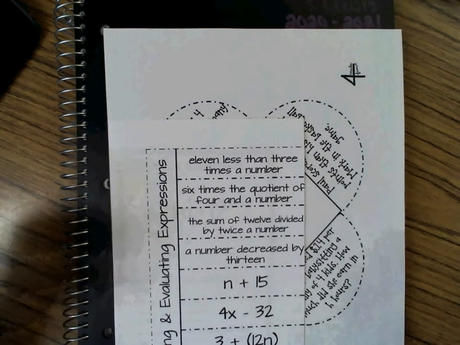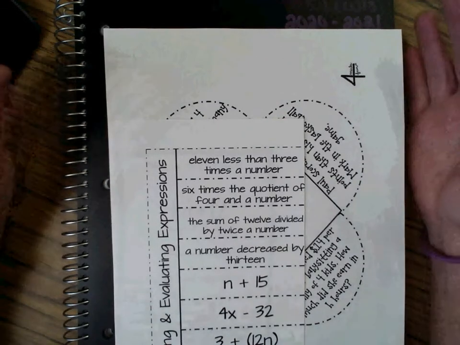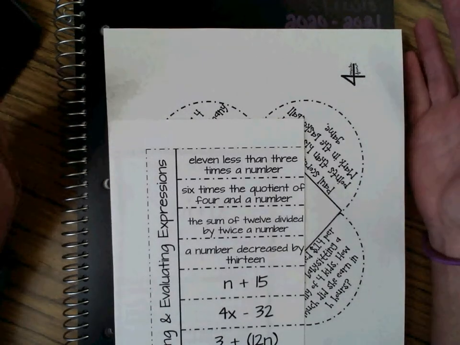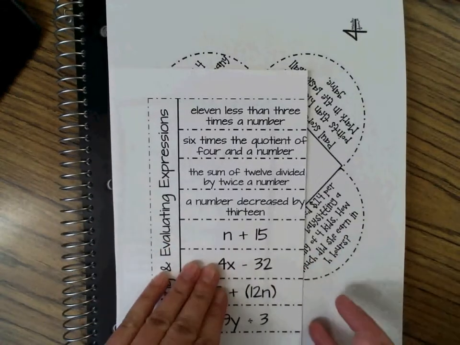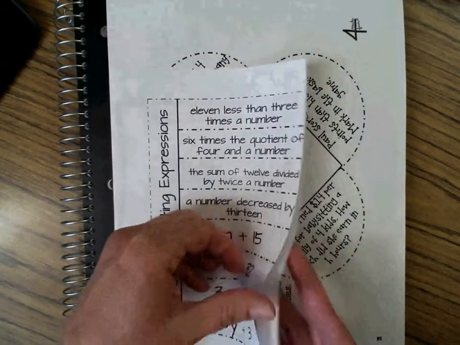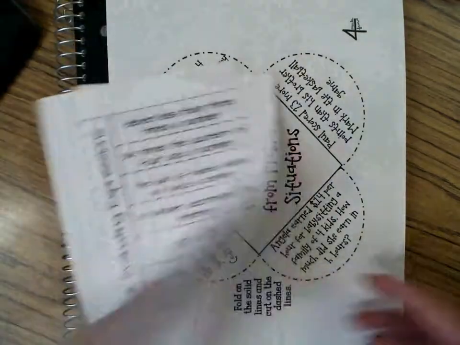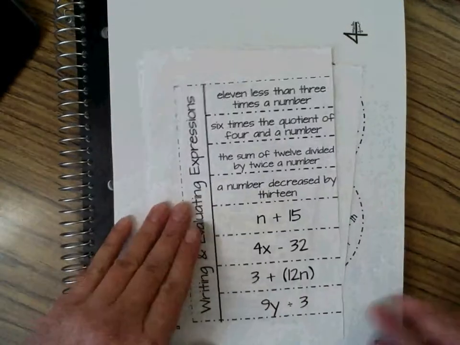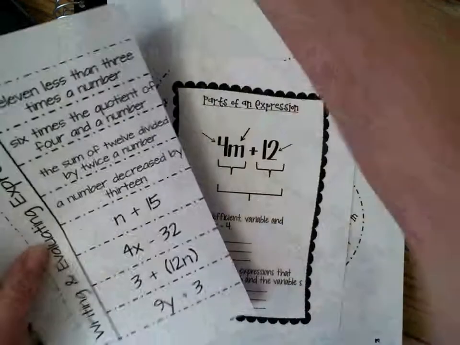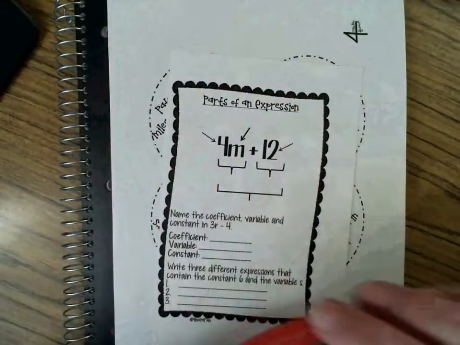Okay, good morning, sixth grade again. Here are our notes for parts of algebraic expressions and writing an algebraic expression. So in our instructional video, I already told you that you needed this foldable, and this foldable. So before we even get started, I want you to get your scissors out, and you're going to need to cut these out here.